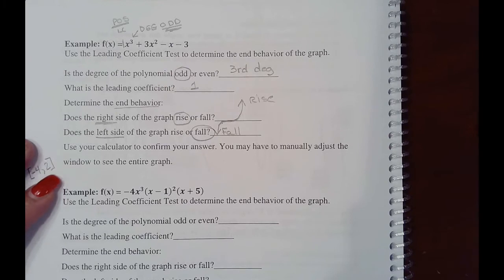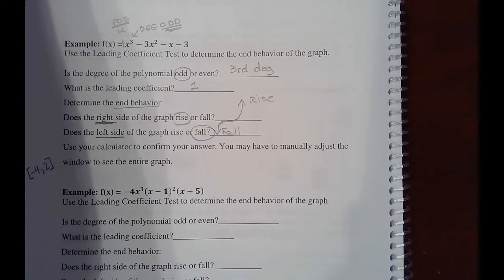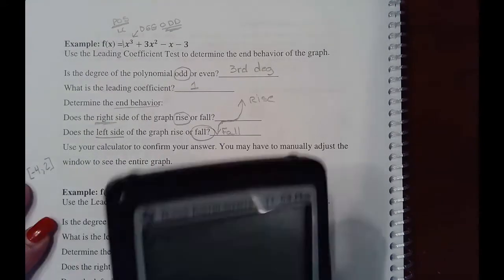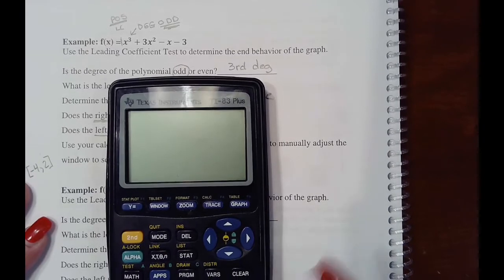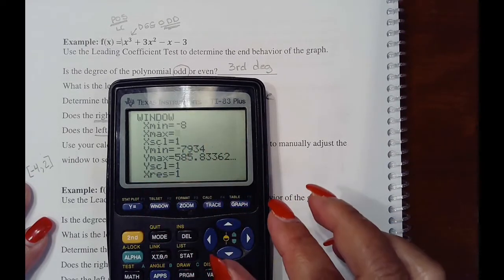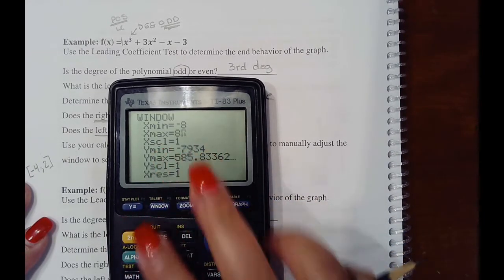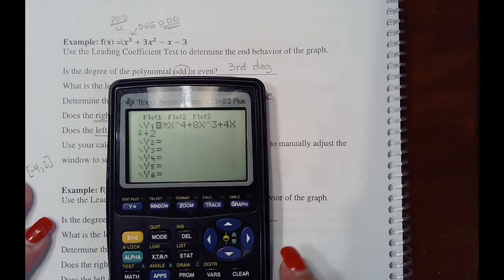Use your calculator to confirm your answer. You may have to manually adjust the window to see the entire graph. So this will teach you to be able to adjust your window manually when you're trying to see the ends of a graph. Let's go ahead and try this. Let's quit out of here and go to y is equal to.